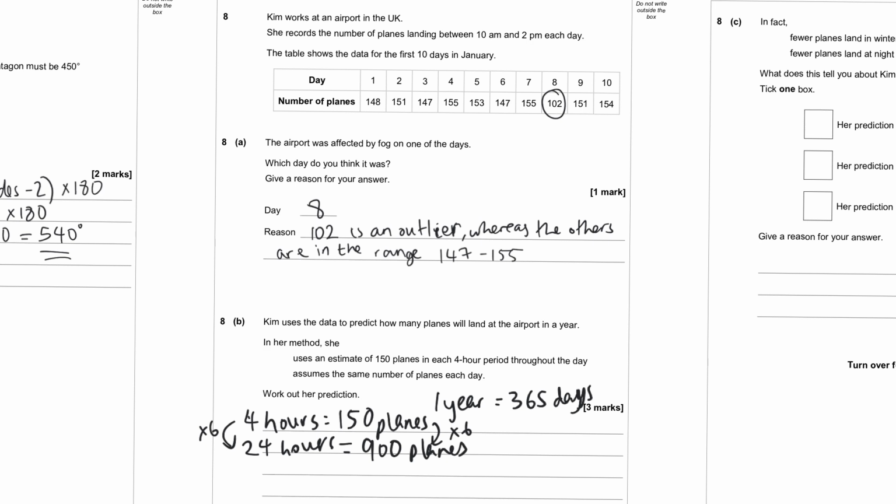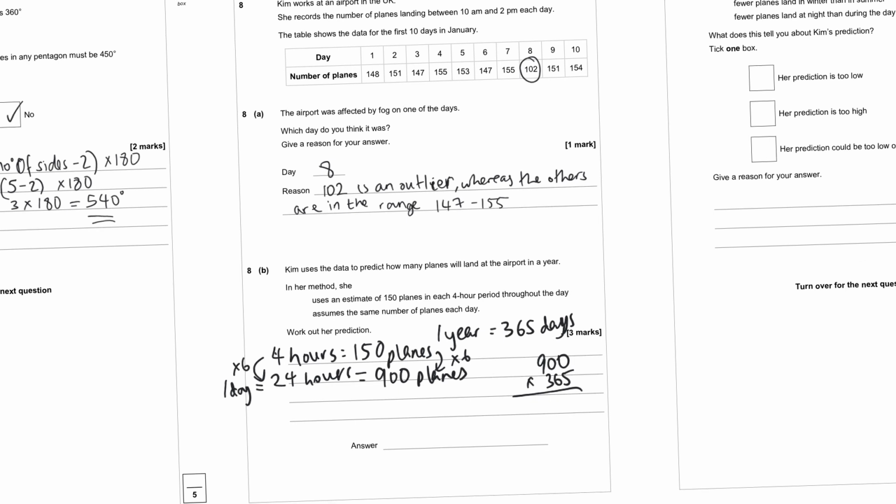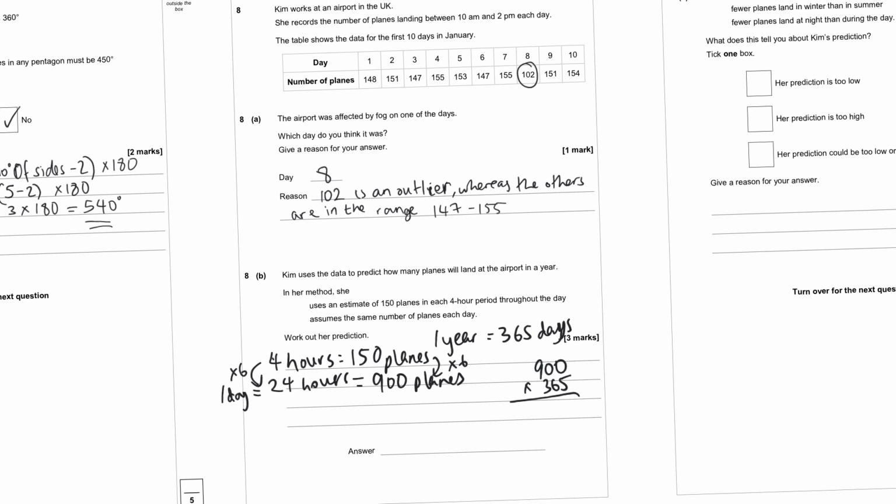Luckily, we know that 24 hours is equivalent to 1 day. So in order to work out how many planes are going to land in a year, we need to do 900 times 365. Now, we do not have a calculator, but there's many multiplication methods that we can use without a calculator. There's the column method, which I'm going to do, and there's the box method. I'll show you quickly what I mean by the box method to refresh your memory.